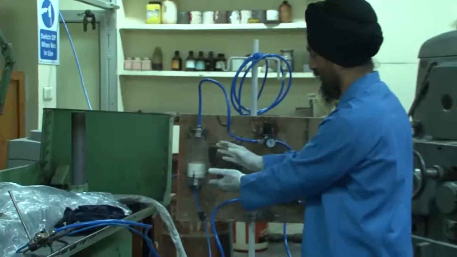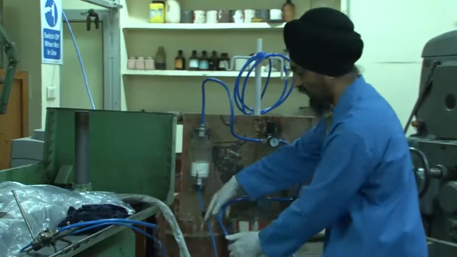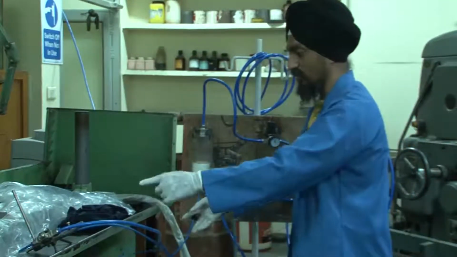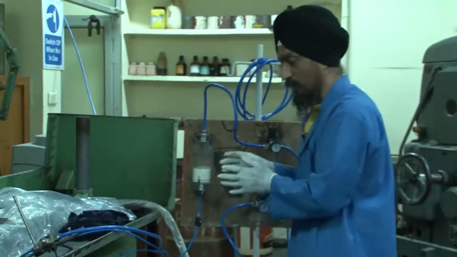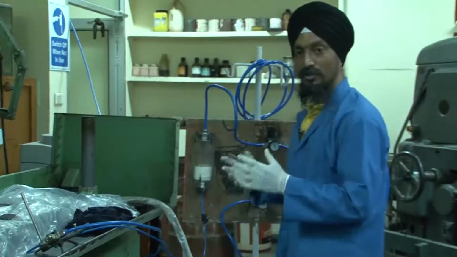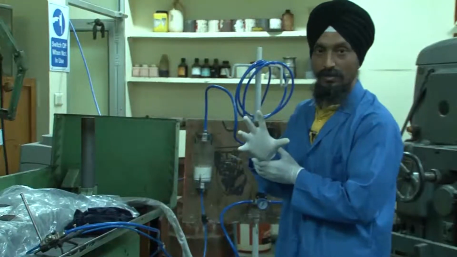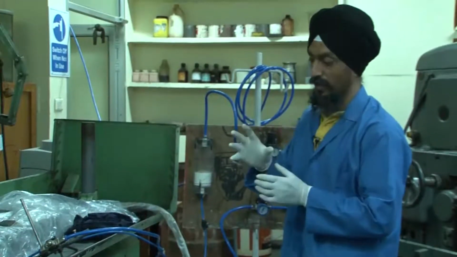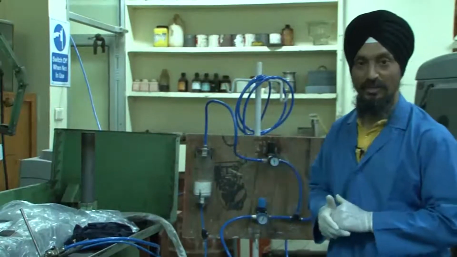I put our fluid here, and these are pressure gauges, and air is pressurized. This is the liquid going out towards the nozzle. The air pressurizes the liquid, and the air pressure towards the nozzle is controlled in such a way that we get a continuous spray. So we'll fix this attachment and do machining.